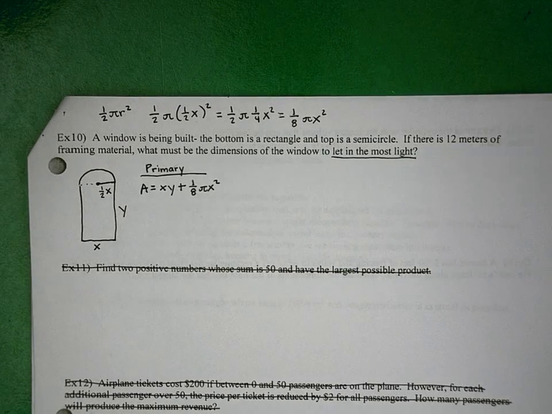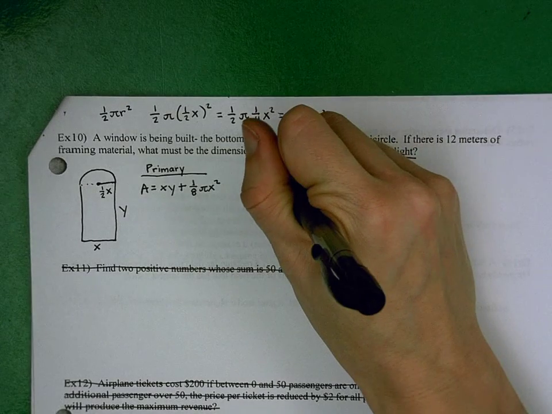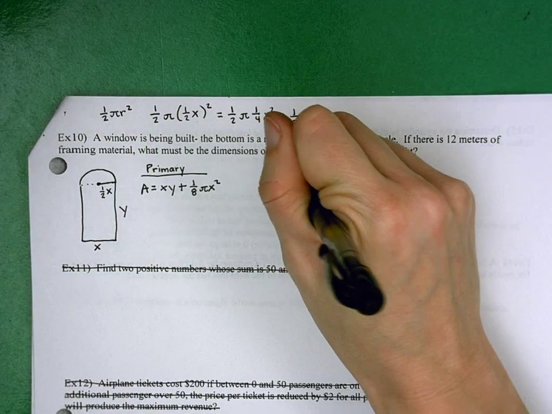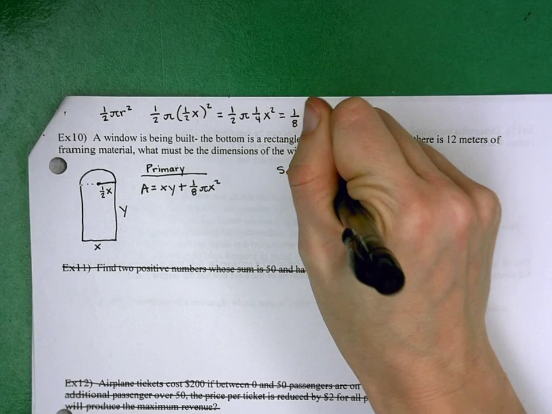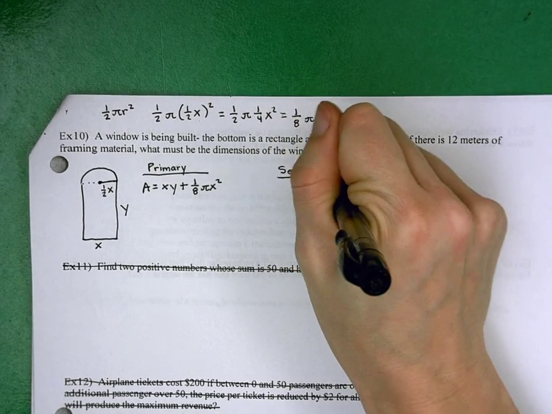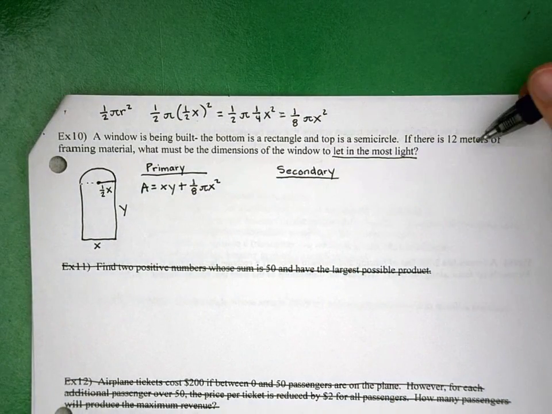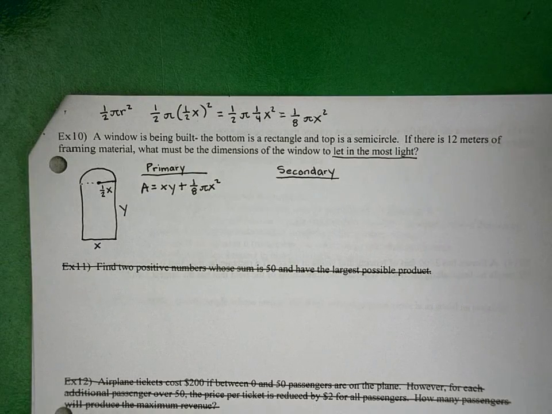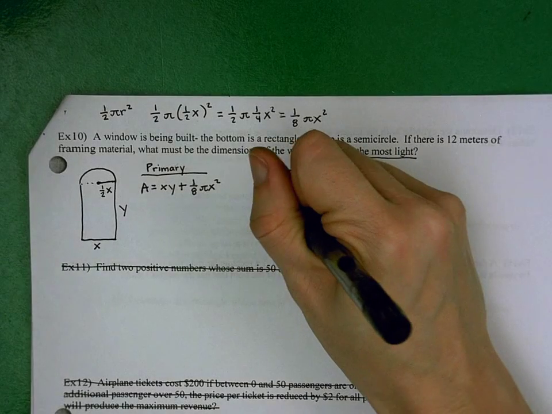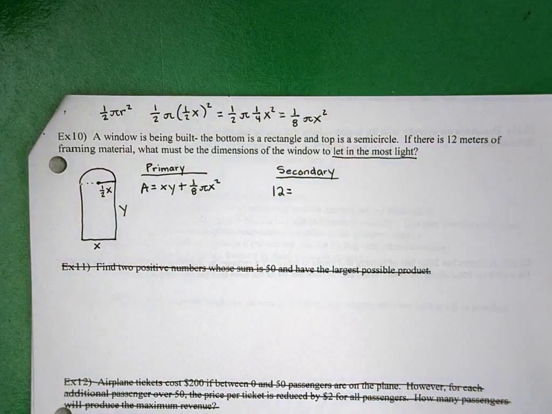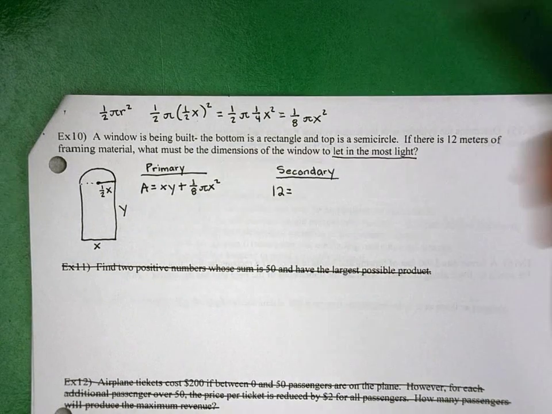Okay. My secondary equation then is what they have provided for me. In this particular problem, they have provided that I have 12 meters of framing material. So that's what I need to figure out, what makes up that 12. Well, for that, I'm going to pretend I'm the framer, and I'm just going to work around my shape.